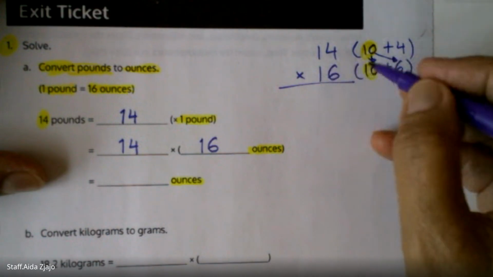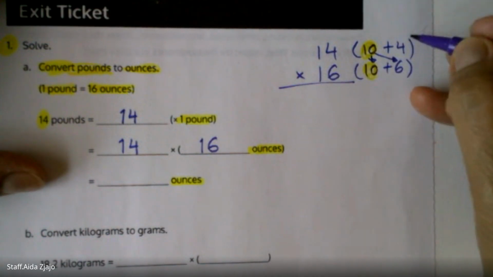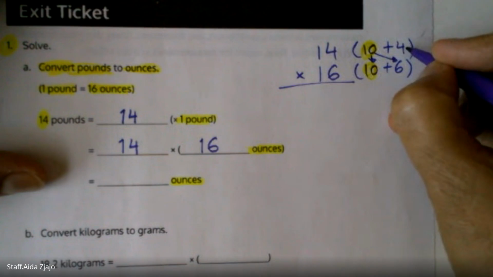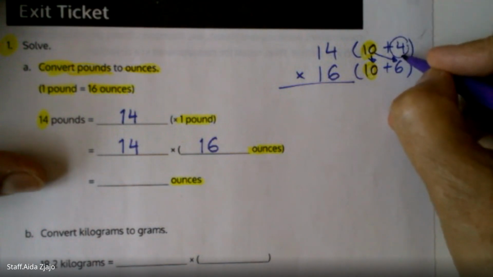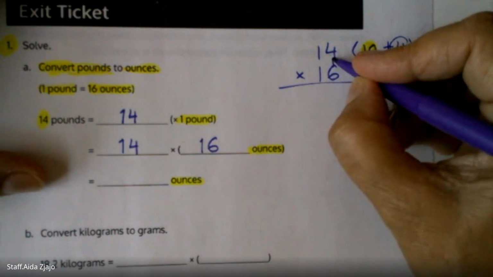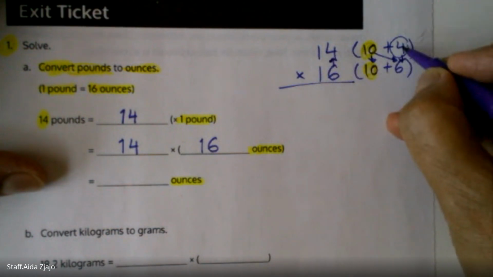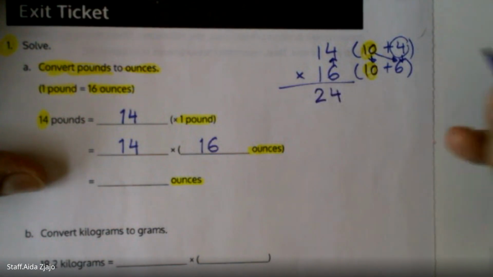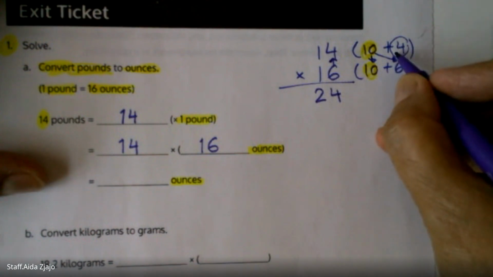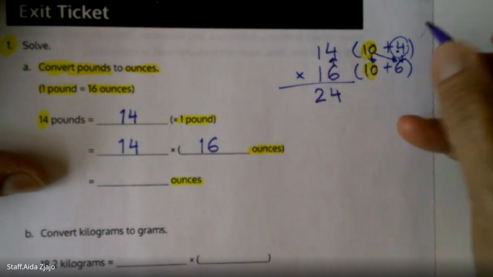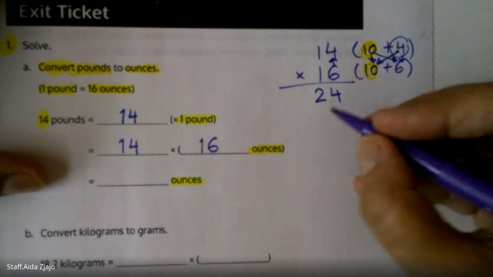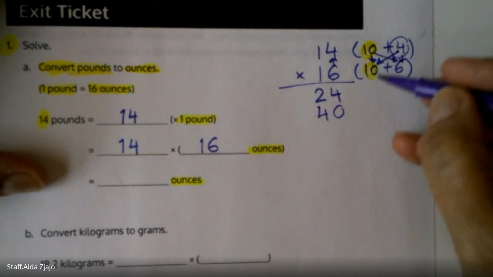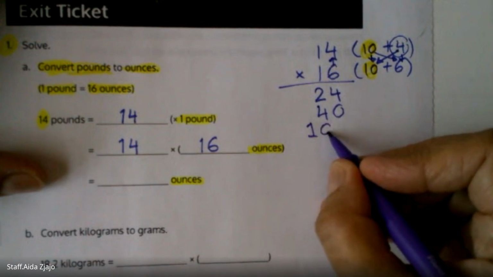If I'm going to go with the standard algorithm, this can help me. I'm going to do 4 times 6. Look, 4 times 6 is 24. So I'm done with this. And then I'm going to do 4 times 10, which is 40. Then I'm going to do 10 times 10, which is 100.